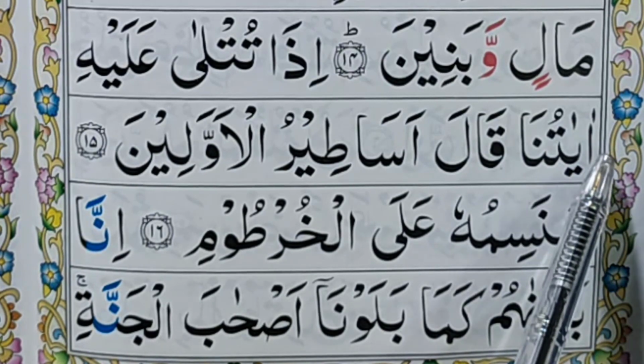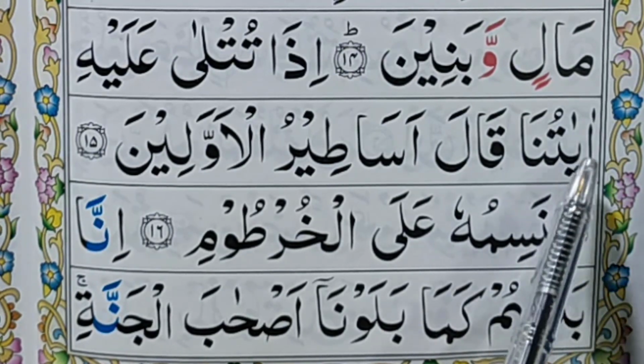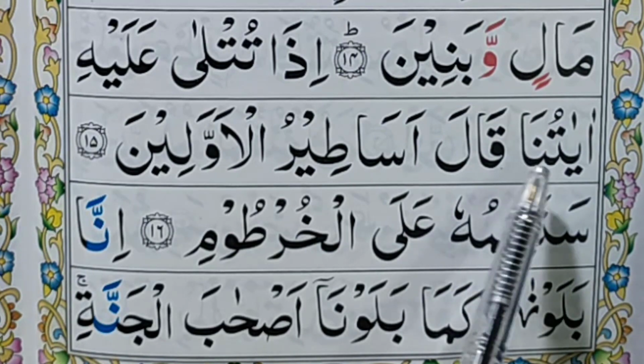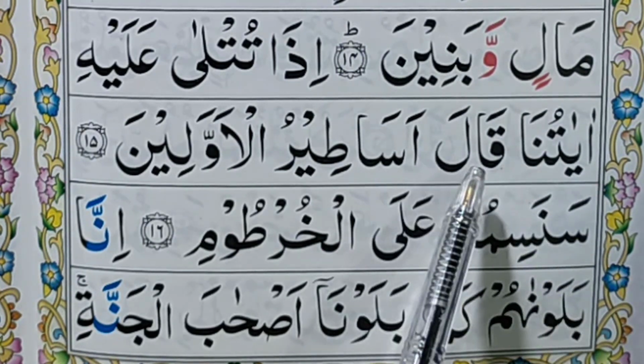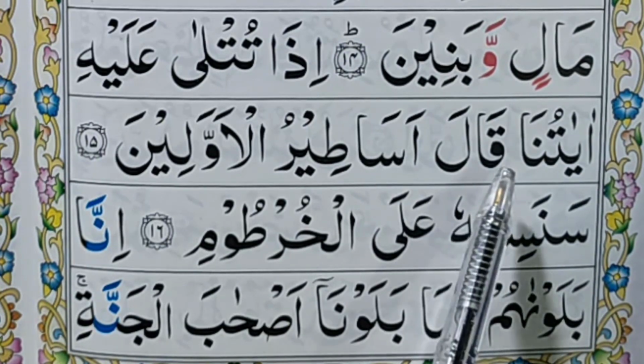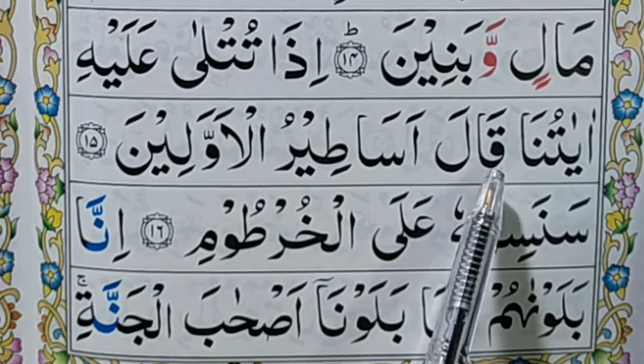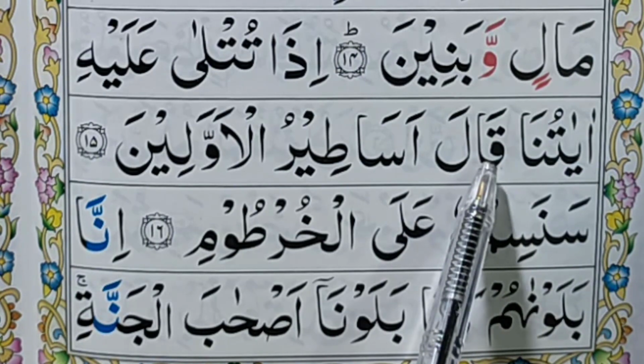Ayatuna. Hamza we long due to standing fatha. Similar ya. Noon we long due to alif madda. Ayatuna. Qala. Qaf we long due to alif madda, and qaf and alif both we read in heavy sound as well. Qala.